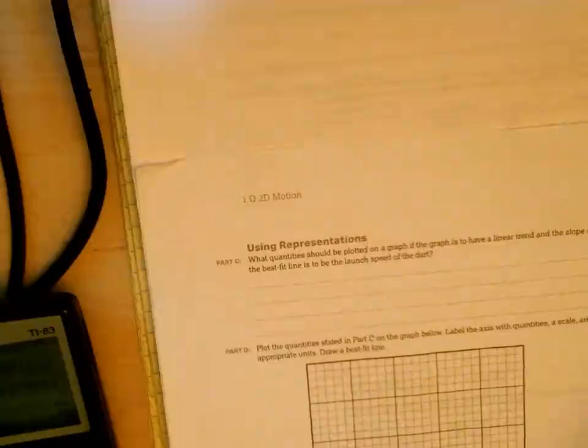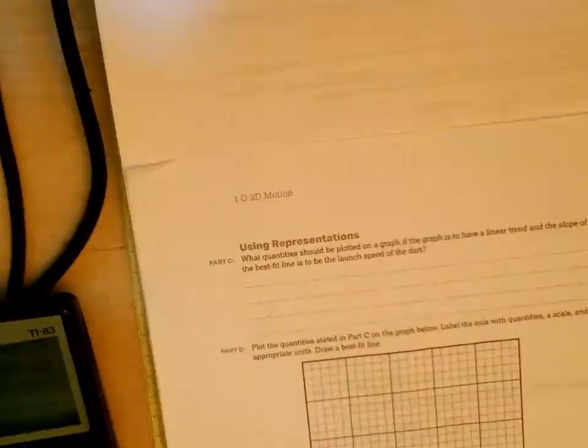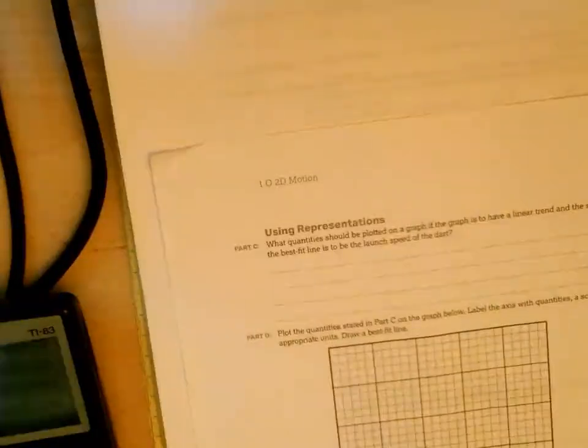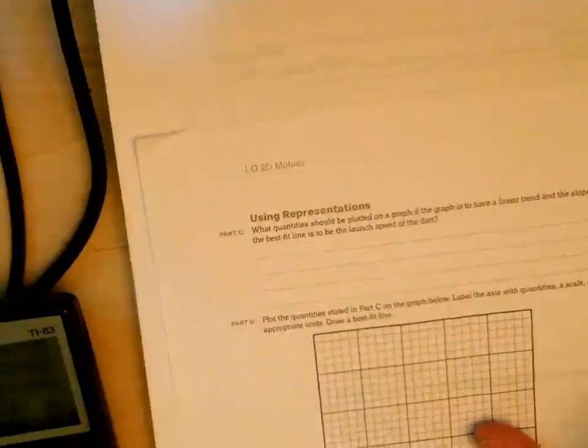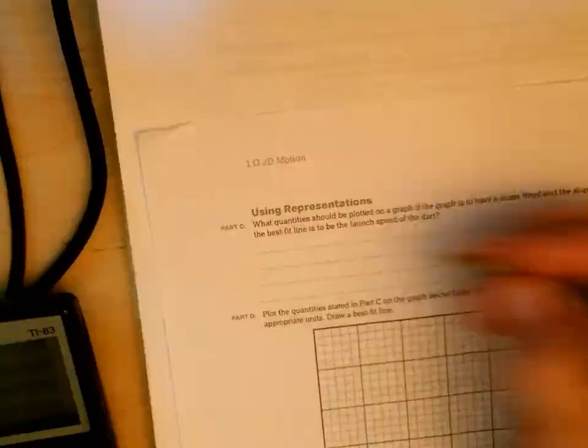What quantities should be plotted on the graph if the graph is to have a linear trend and the slope of the best fit line is to be the launch speed of the dart? Whew. I don't know, man. You want me to just pull this out of the air? Oh my god. The launch speed of the dart is Vx.